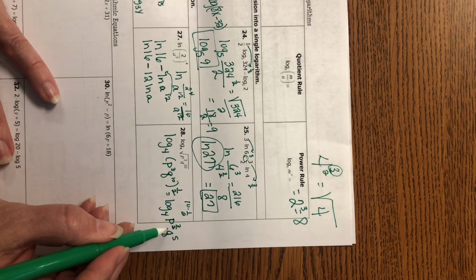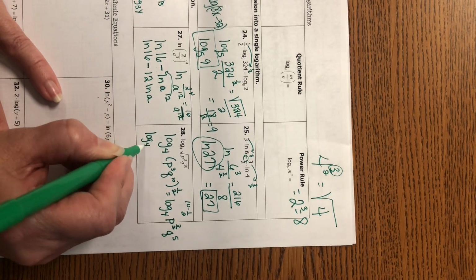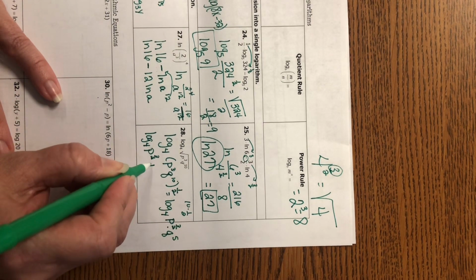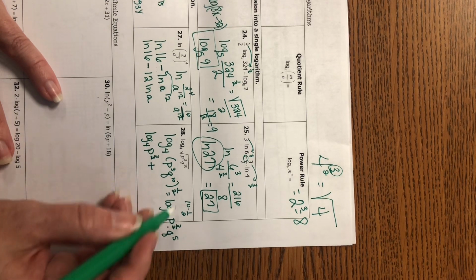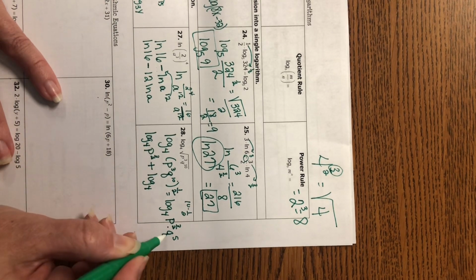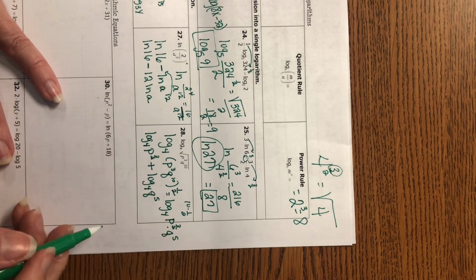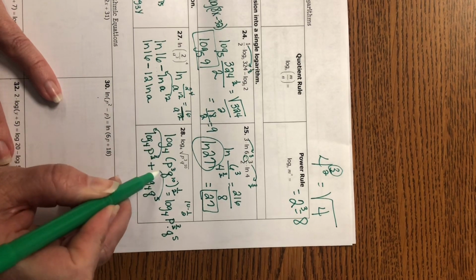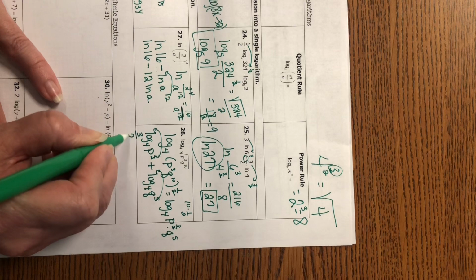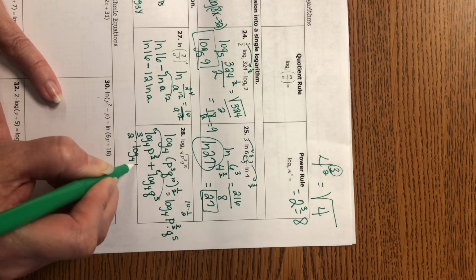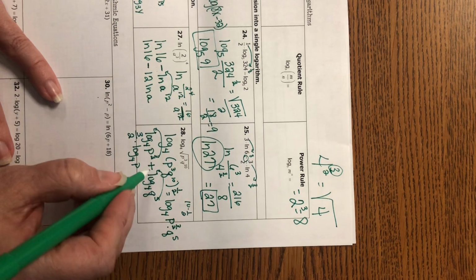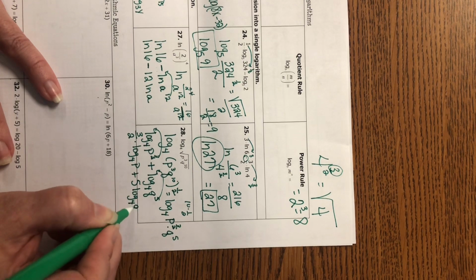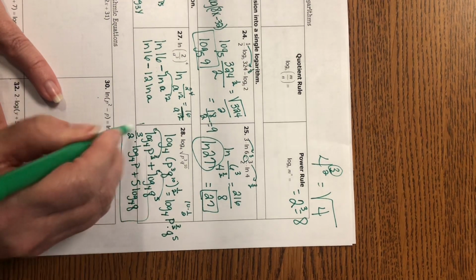So now, since I'm multiplying, I'm going to do log base 4 of p to the 3/2. And where my product is, that's where my plus sign will go. And then the other part of the product will get its own log base 4 of q to the 5th. So we're almost there. When you expand, you shouldn't have any exponents. So let's bring those both to the front as big numbers. So that'll be 3/2 times log base 4 of p. And then plus, bring the 5 to the front, 5 times log base 4 of q. And that is my expanded form.